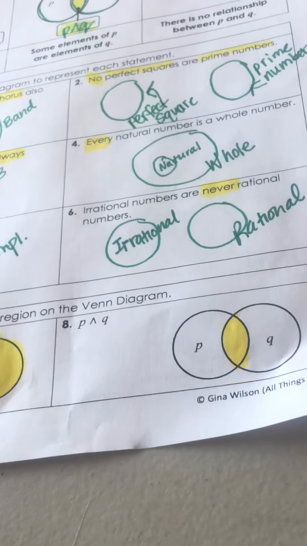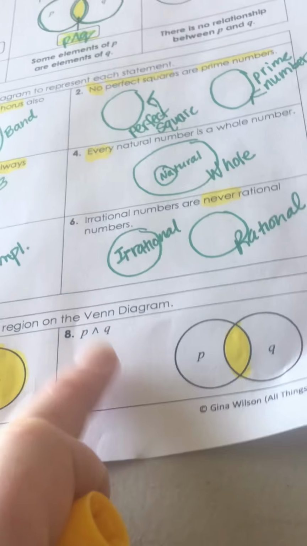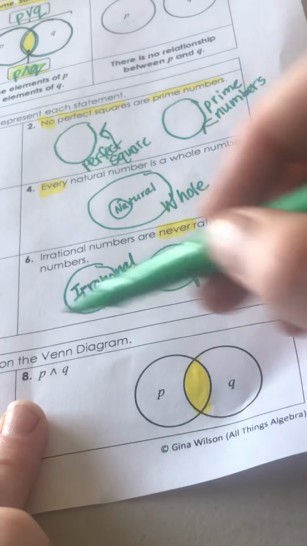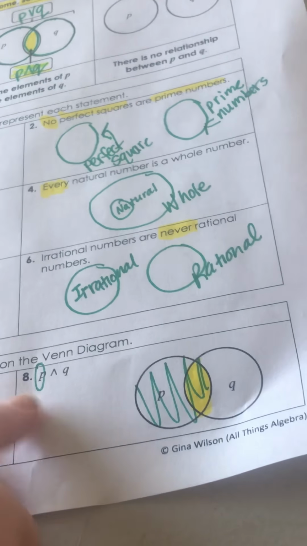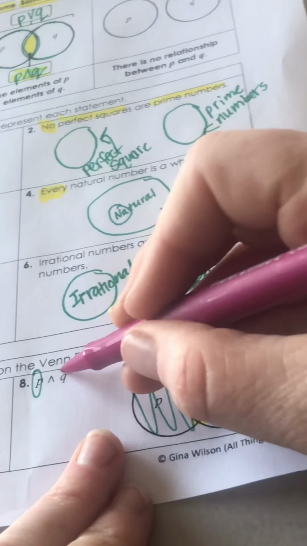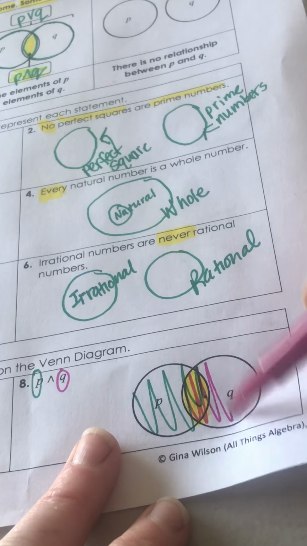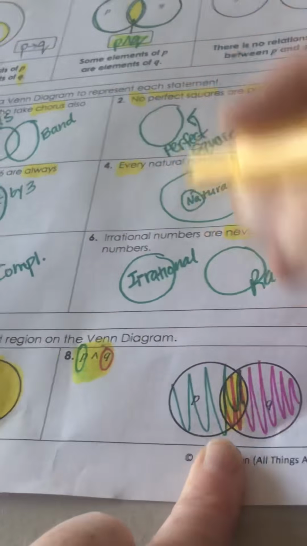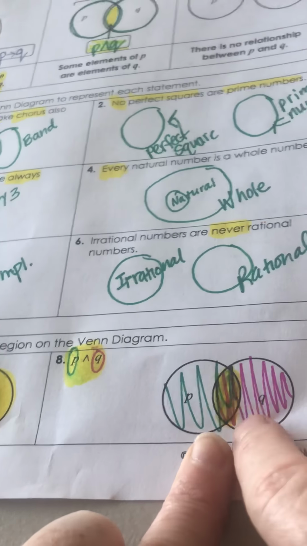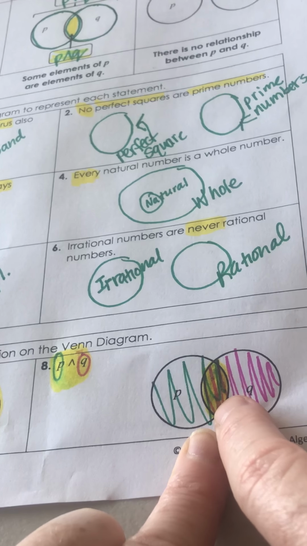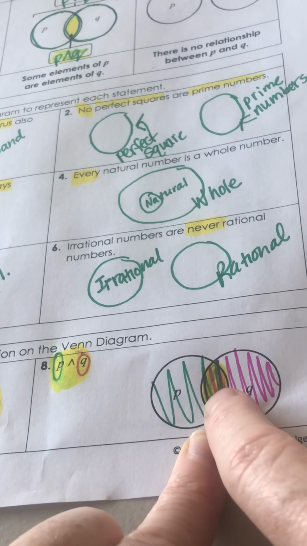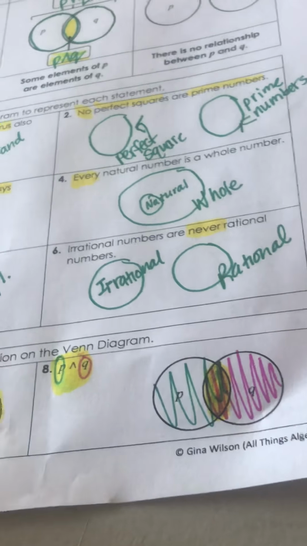And just to go back over that for the and, for number 8, if I didn't tell you, let's shade P in green and Q. I'm going to shade Q in purple. You can just watch this if you want. You don't have to do the whole thing. Where do they overlap? That is the and. I probably should have shown you that first instead of just telling you it's there. That's why you only shade the middle or the intersection for and, because that's the only place I have the two colors. Okay?